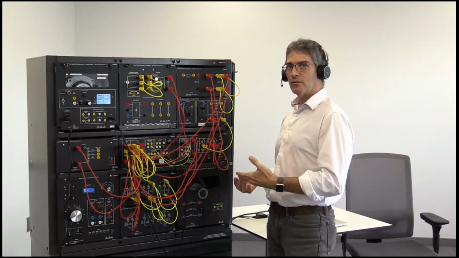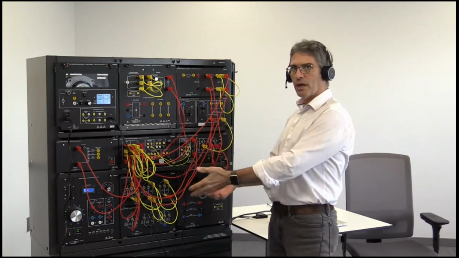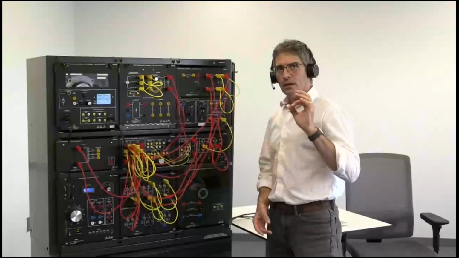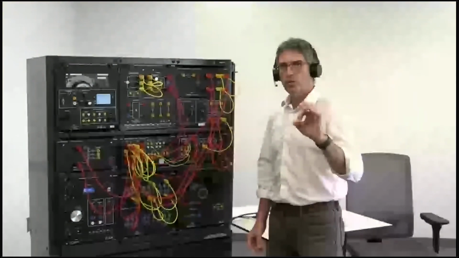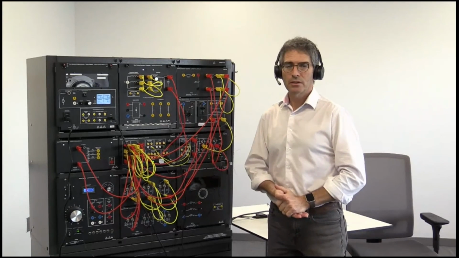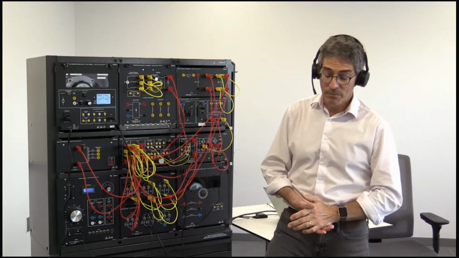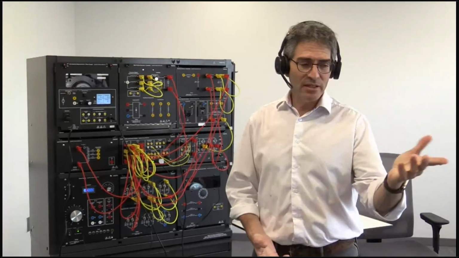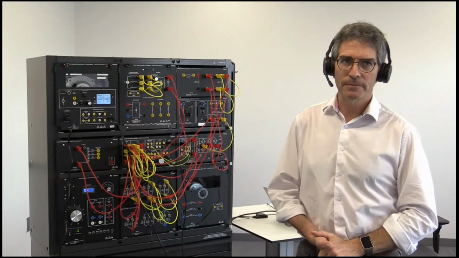If you start drawing more power than what is set as the set point for the maximum power, then the whole circuit shuts off to protect the circuitry. And this is done as part of the exercise also. The students have to experiment with that.